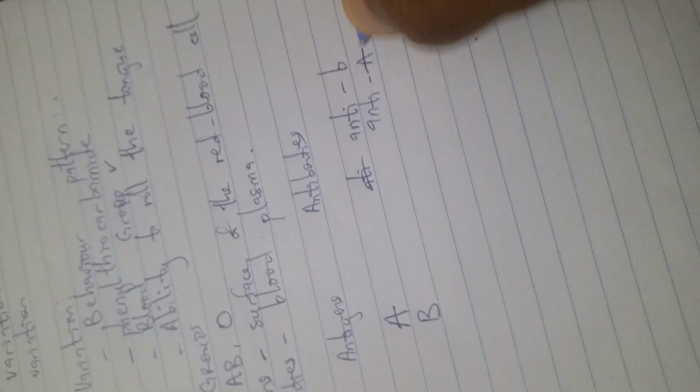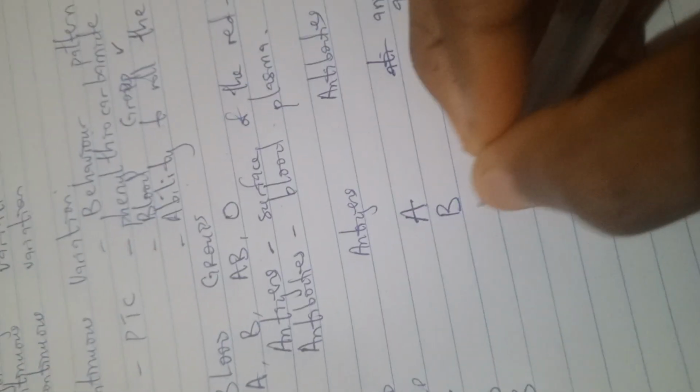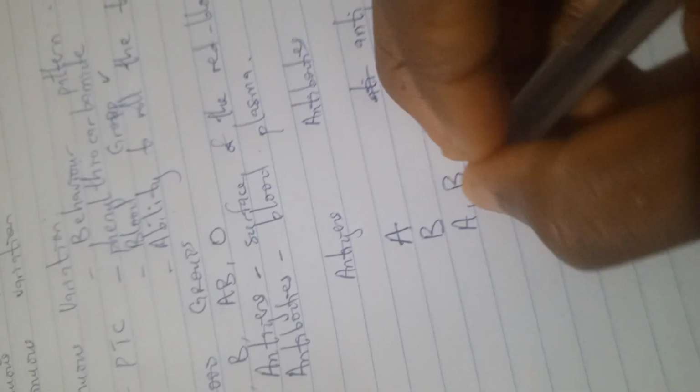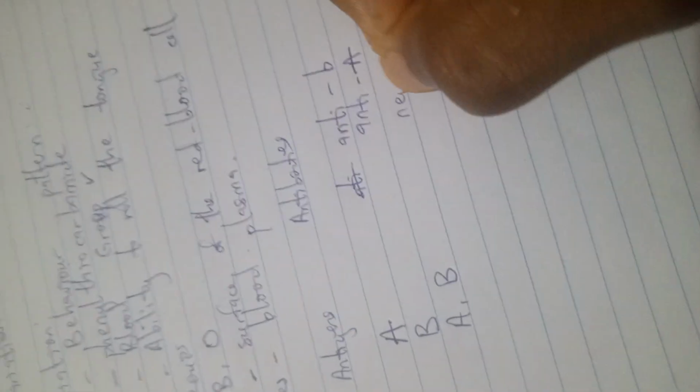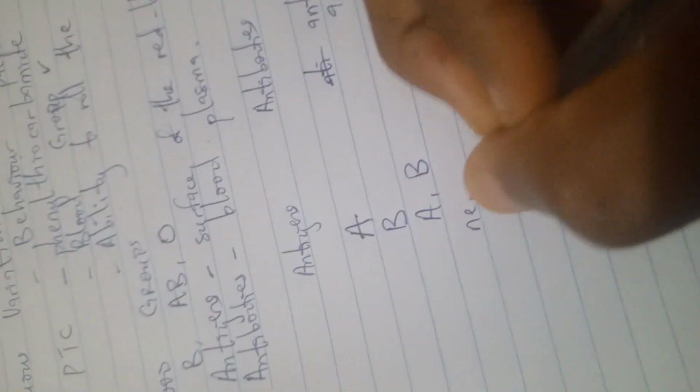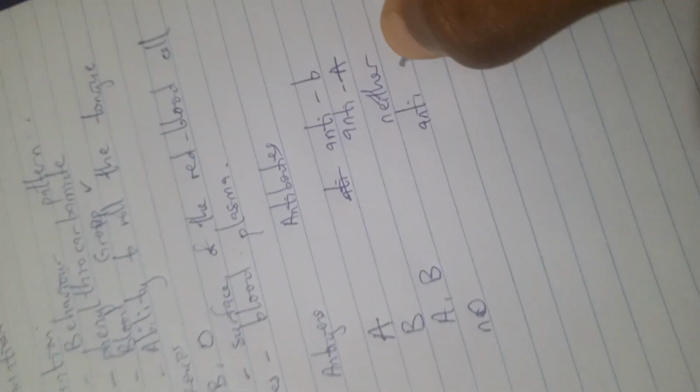While blood group B has antigen of B and antibody of anti-A. Blood group AB has antigen of A and B and does not have any antibody. Then blood group O has no antigen, but has antibody of anti-A and anti-B. So take note of all these.